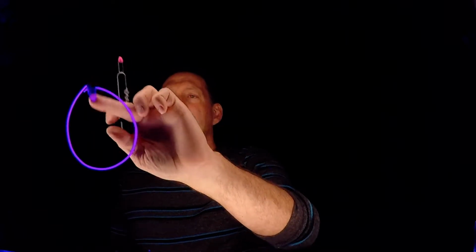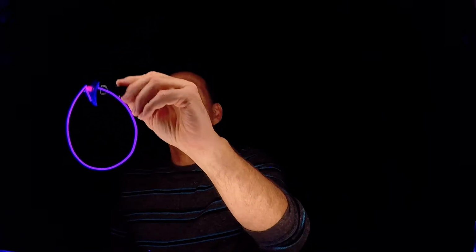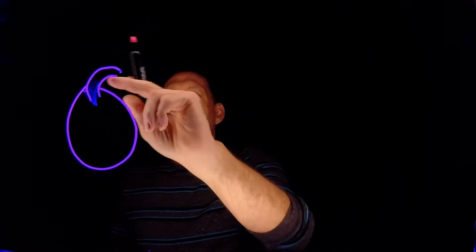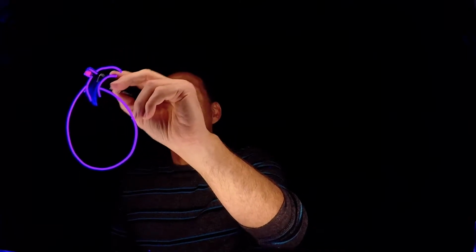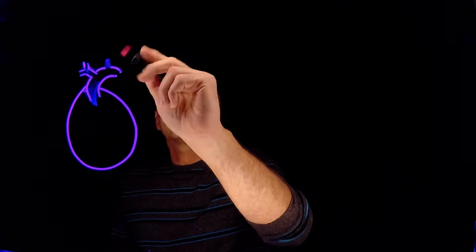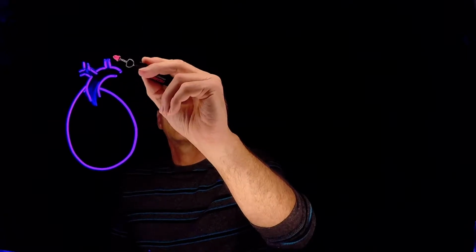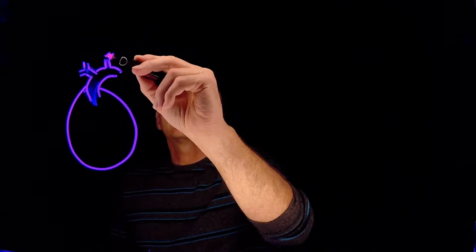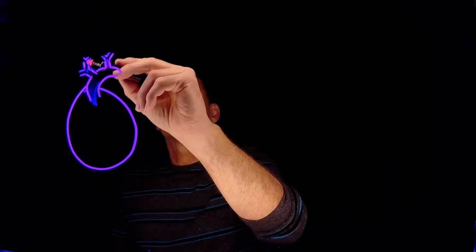What I have here is the heart, and the heart has the arch of the aorta. Coming off of that, I've got my brachiocephalic. That's going to bifurcate into the carotid and the subclavian. And likewise here, I'll have my carotid, and then my internal and external carotid arteries.